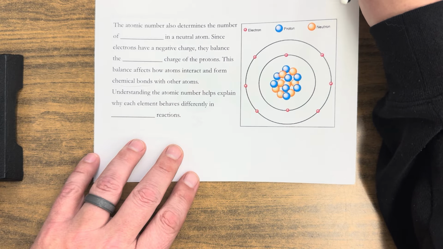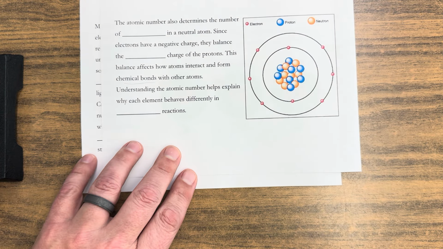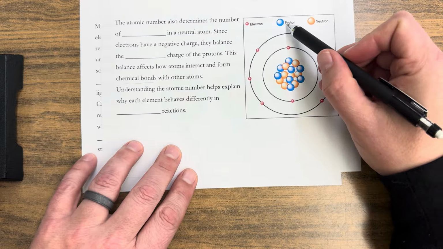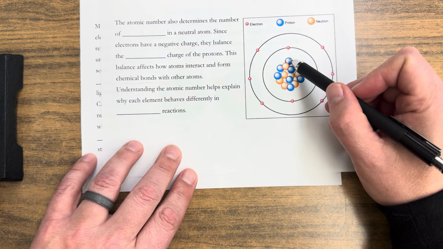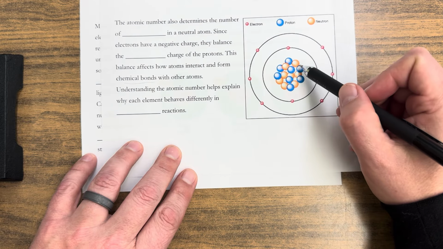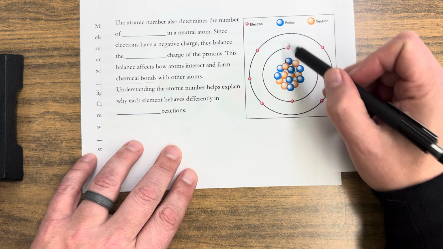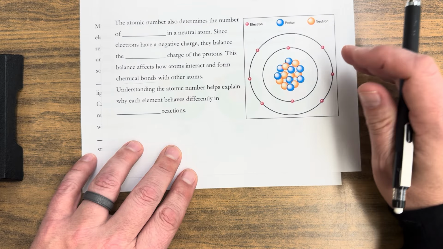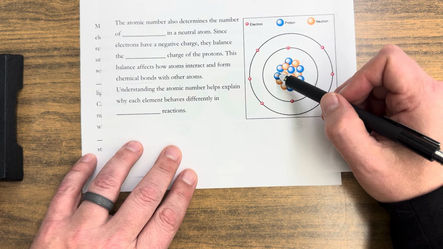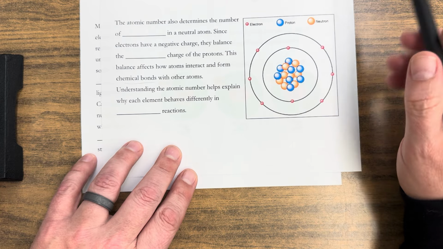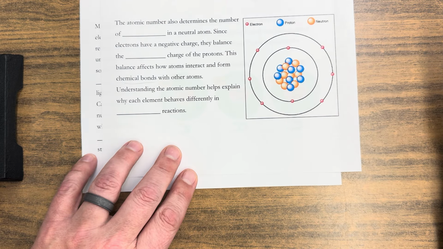And on this one here, we know that protons are in blue, so you can count up how many protons there are, and that'll tell you what element this one is. 1, 2, 3, 4, 5, 6, 7, 8. And 8, I believe, is oxygen.